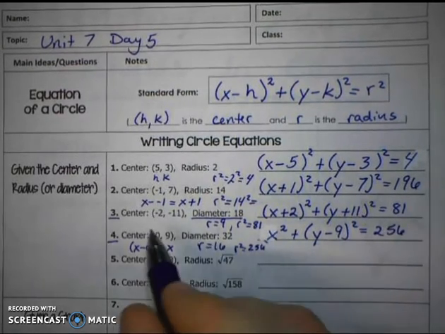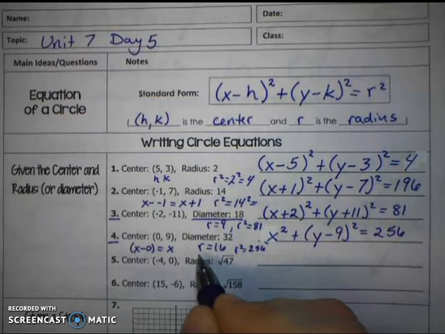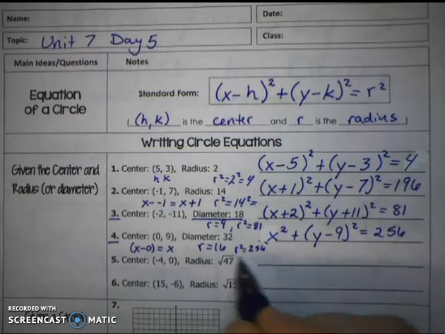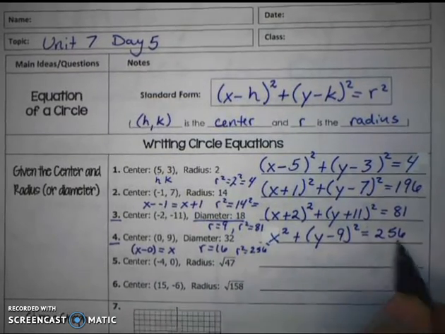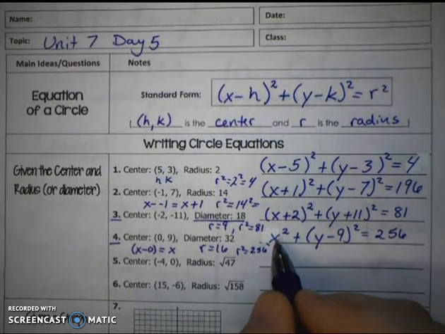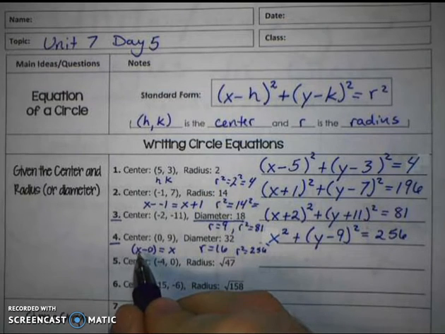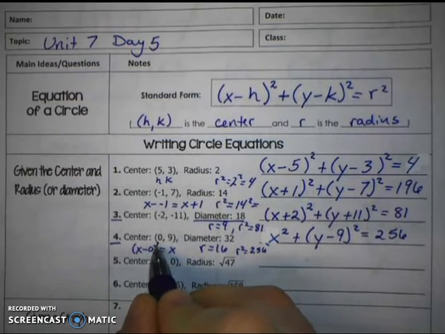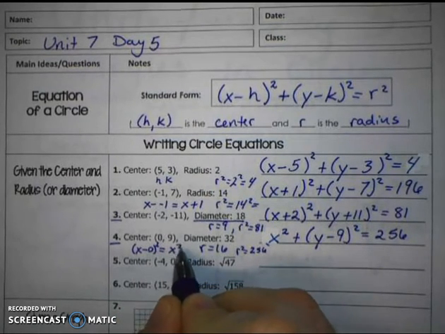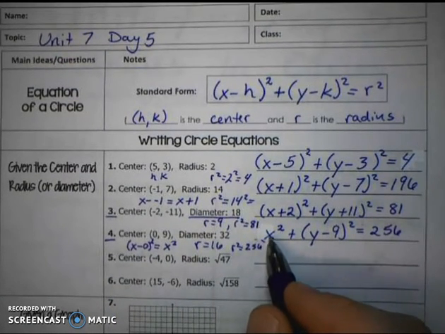On number 4, once again, I give you the diameter. The diameter is 32. Half of that is 16, so I take the radius equal to 16, and I square that, and that's what I get there. But also notice that I just have x squared here, because the x-coordinate of the center point is 0. If I plugged it in as x minus 0 squared, that's the same as just x squared, because x minus 0 is x. So that's why I write it the simplest way possible.